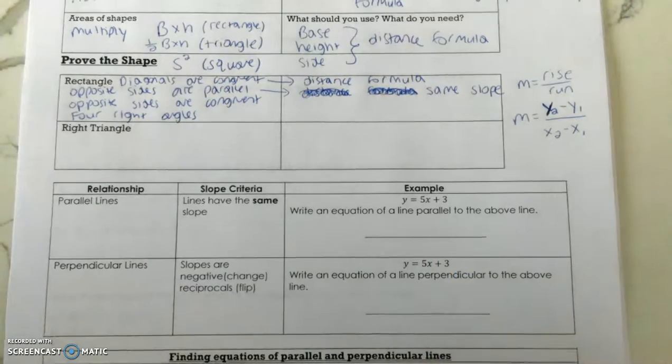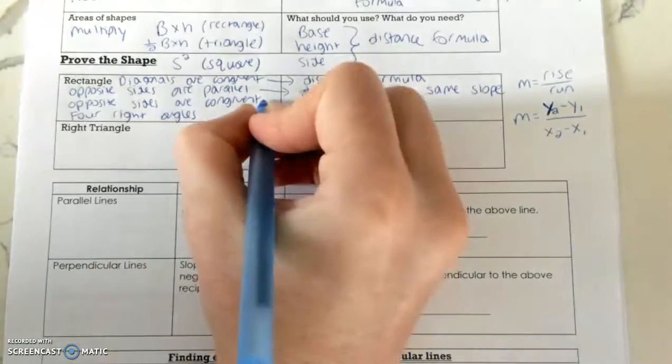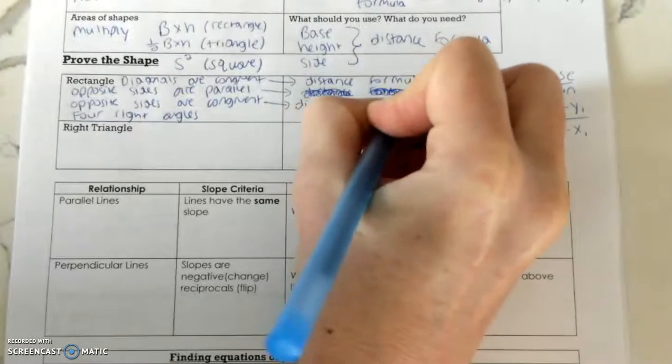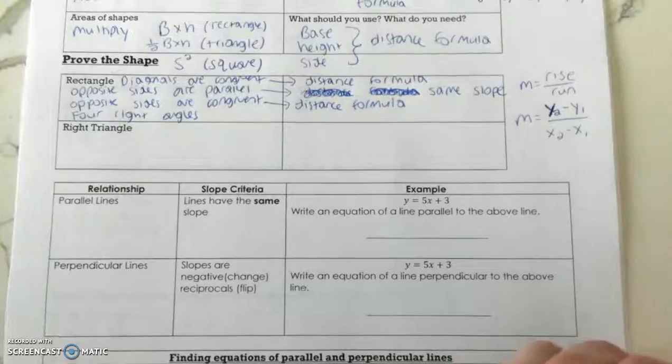How could I prove that opposite sides are congruent? Again, if I'm proving 2 sides are congruent, I need the distance formula. Once I get the distance of both sides, if the distance is equal, then the sides are congruent.